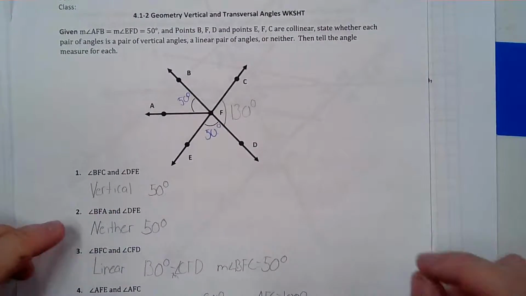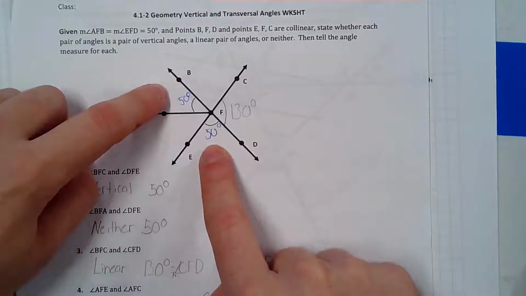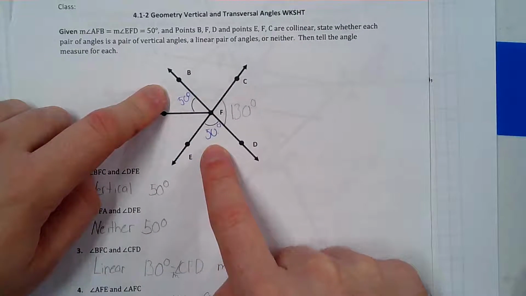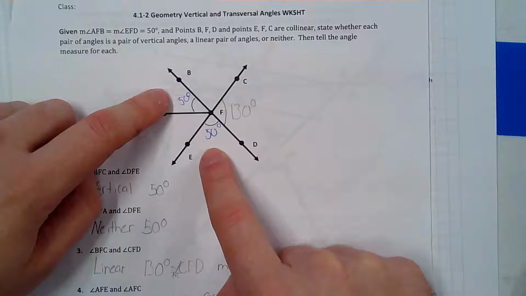BFA and DFE, BFA and DFE. So we're talking about these two guys. Well, they gave us that they're both 50, so that's free, right? Are they vertical angles, though? They're equal, but they're not vertical, right? Neither. They're just angles that happen to match up. Sometimes that happens.